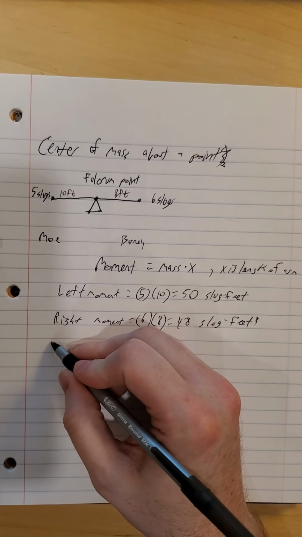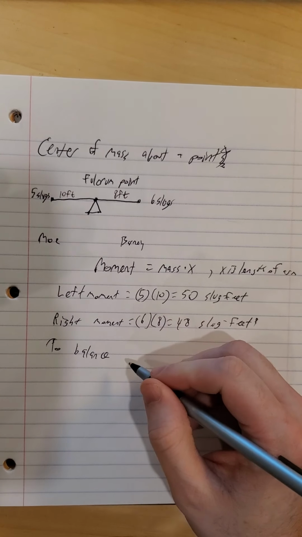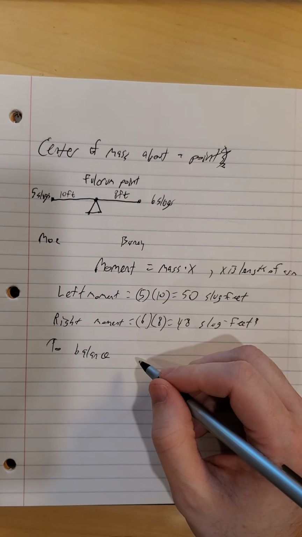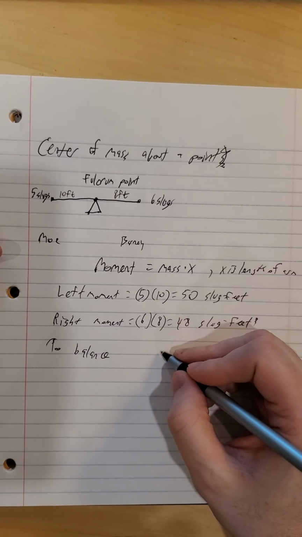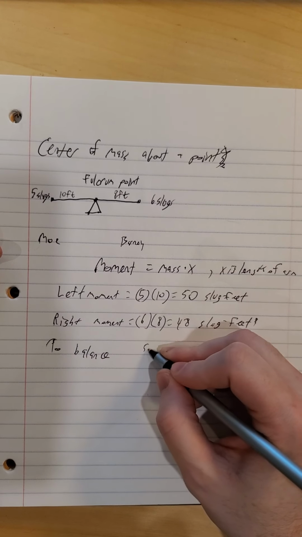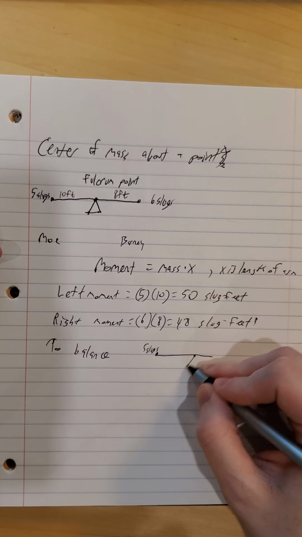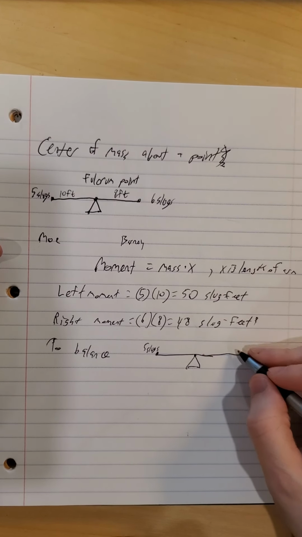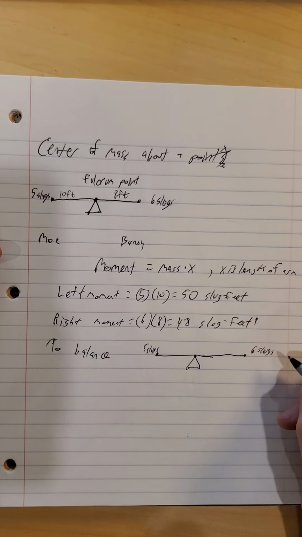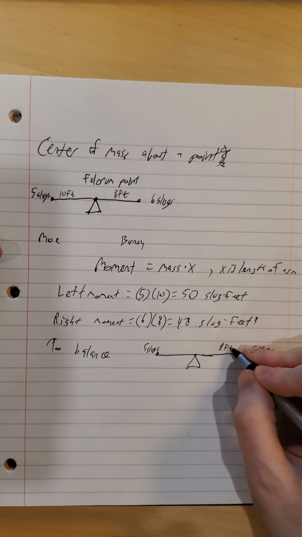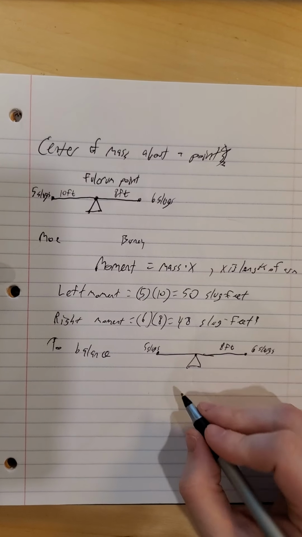So that might raise the question, how do you balance this? Well, reviewing what we know before, we know that Mo is 5 slugs in mass. There's our little fulcrum point. And we know that Barney was 6 slugs and 8 feet out. So we know that Barney was 48 slug feet.